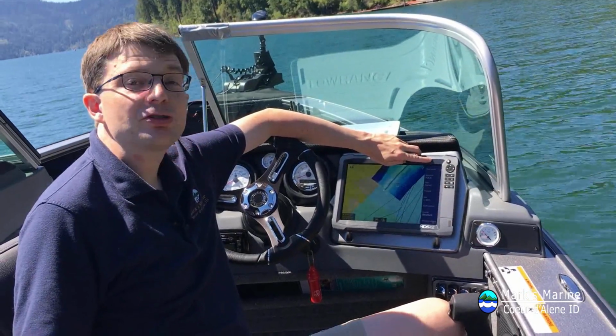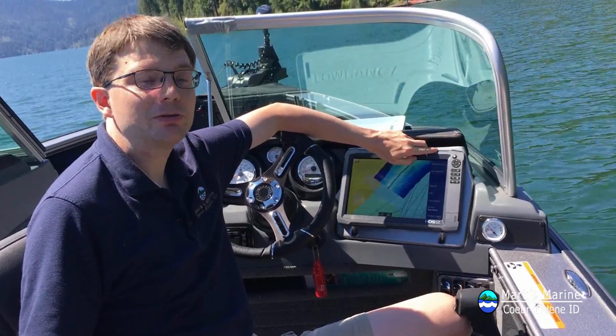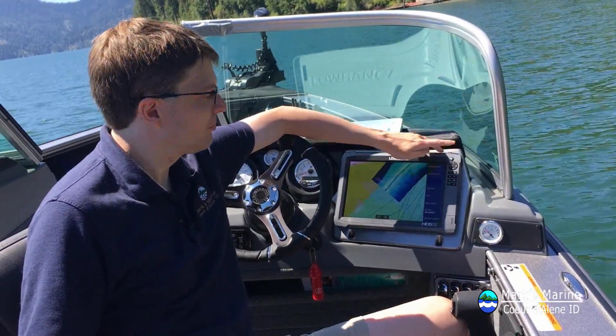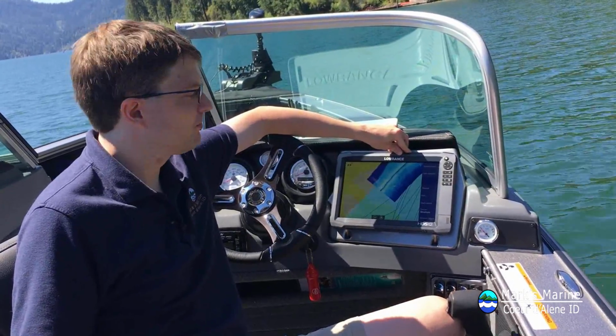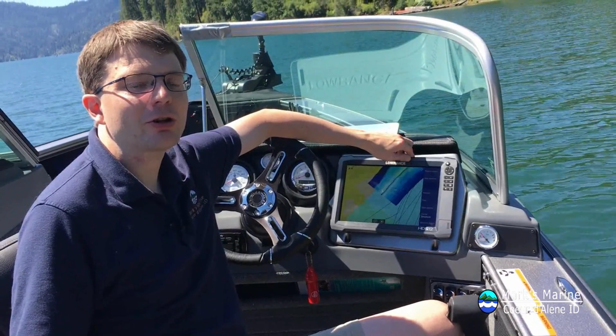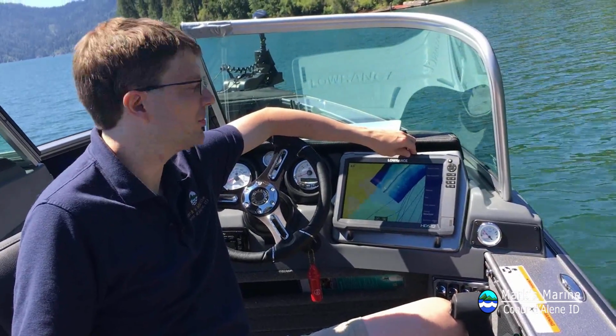To clear your cursor, there's two ways to do it. You can hit the clear cursor here at the top of the menu, or you can hit the X key here on the side. Either method works. It's important to note that while the cursor is out, the map is going to be fixed on the cursor. So if you go on a road trip, the map is still going to be fixed where you had that cursor out.